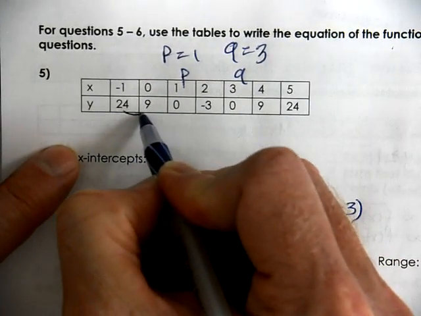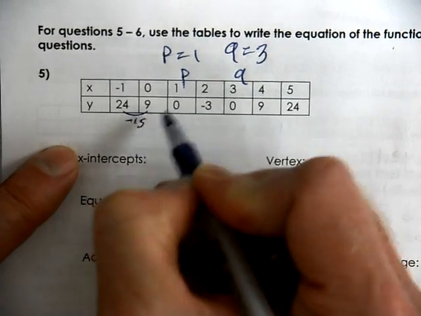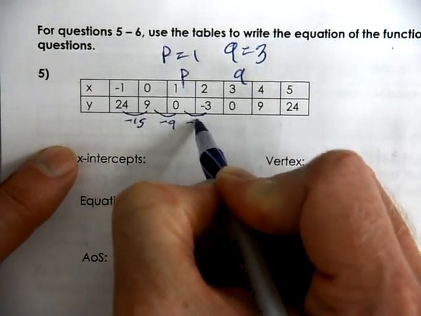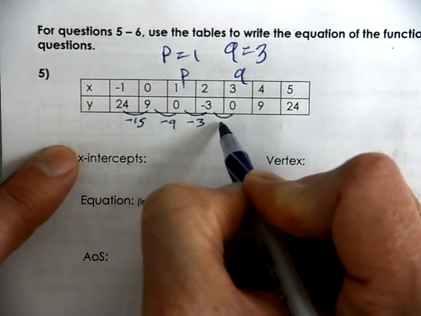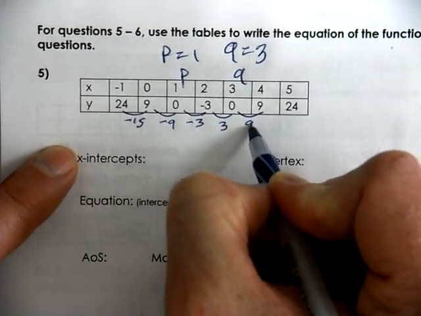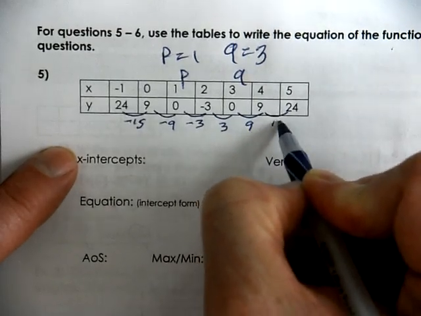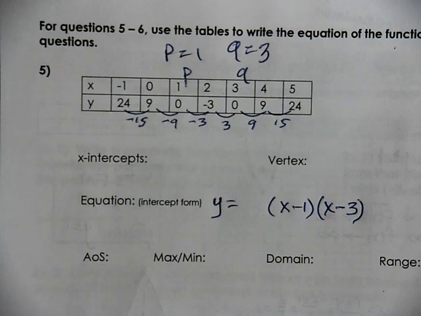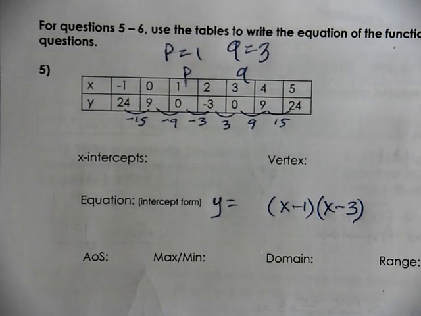This is going down 15. This is going down 9. This is going down 3. This is going up 3, up 9, up 15. So notice how all those numbers are different. So that's called the first difference.